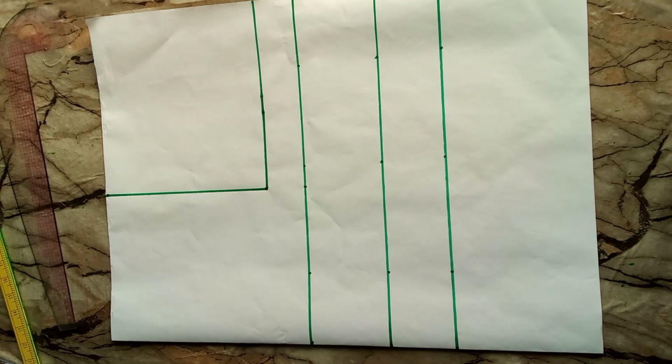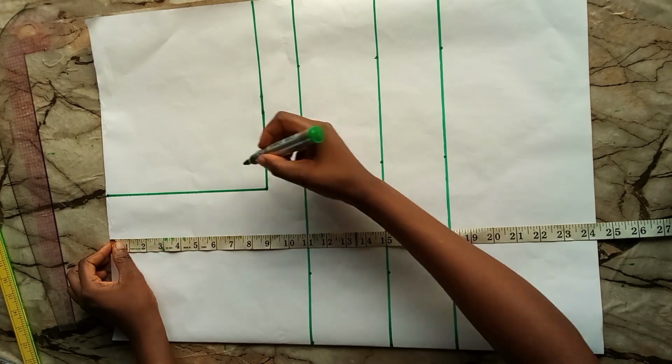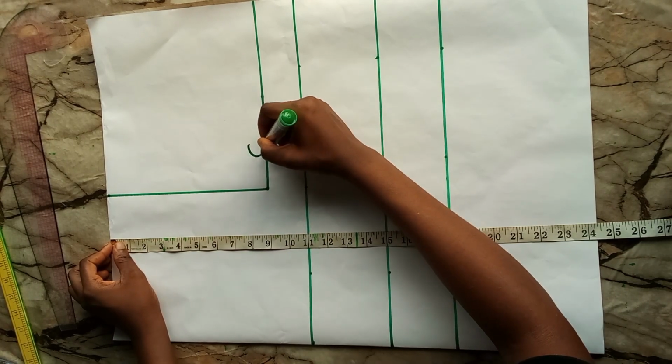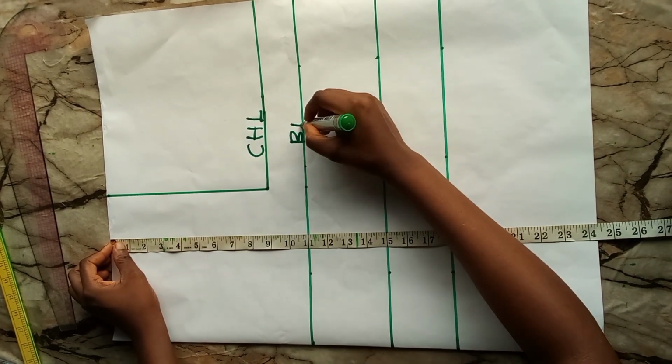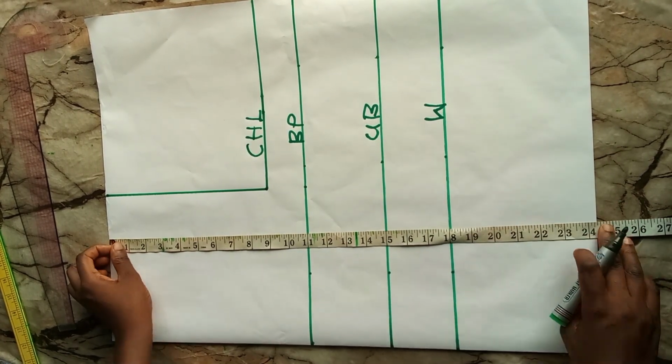So for this tutorial, we are going to do both the pattern drafting and then the cutting and stitching tutorial just in this video. I know that normally we would have divided it, but for this particular tutorial, we are going to do everything here so that you learn it once.